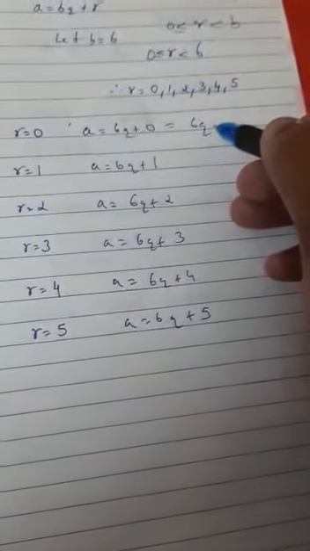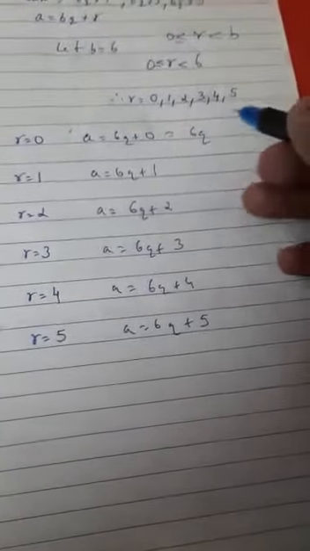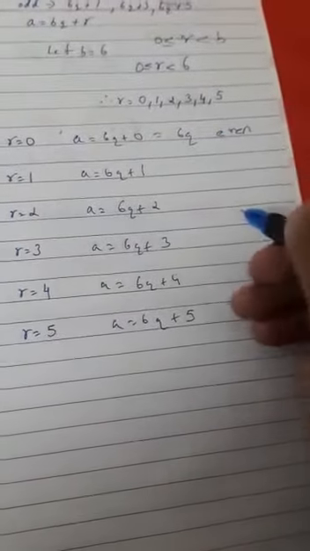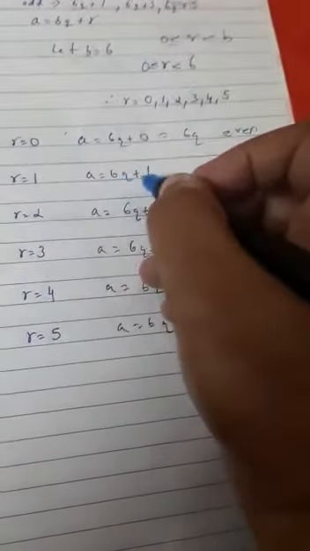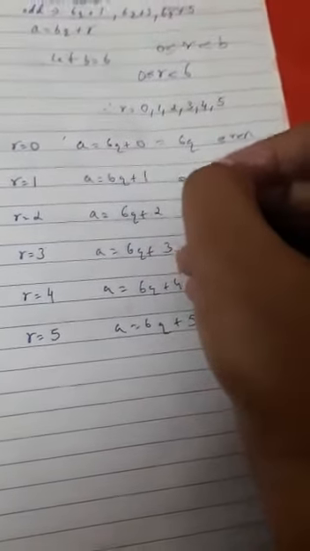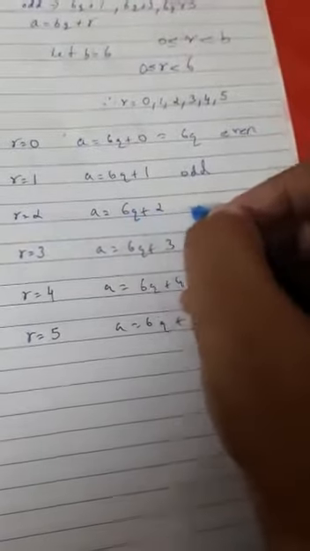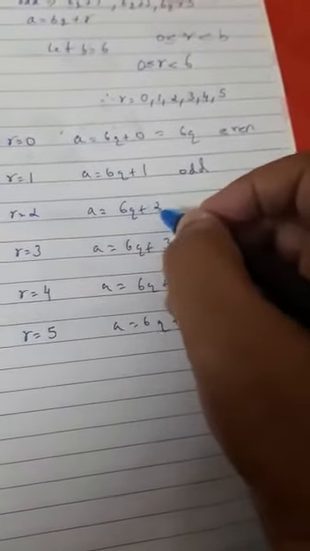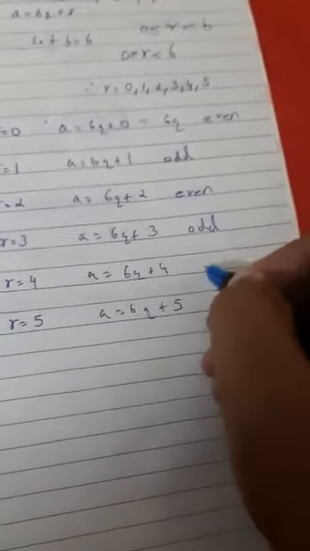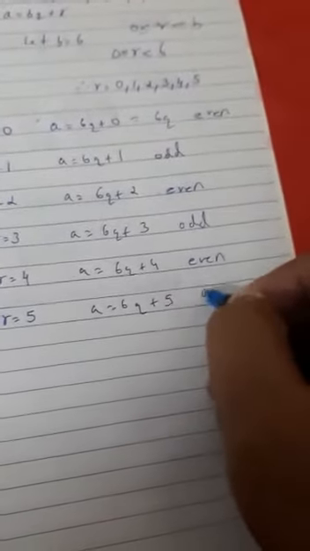Now when we look at the first case, r is 0, this is 6q. We know that 6 into anything, that is a multiple of 6, will always be even. So this is an even number. What about 6q plus 1? If 6q is even, when you add 1 to that, it becomes odd. 6q plus 2 is even, since an even number plus 2 is even, and then 6q plus 3 will become odd. Similarly, 6q plus 4 is even and 6q plus 5 is odd.